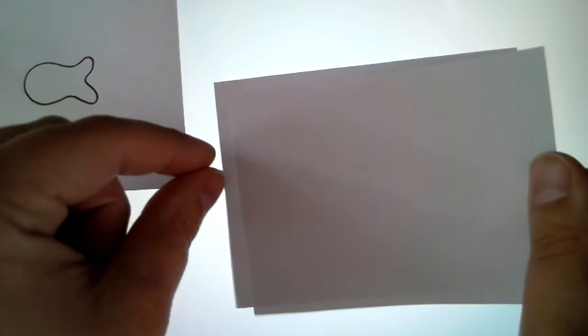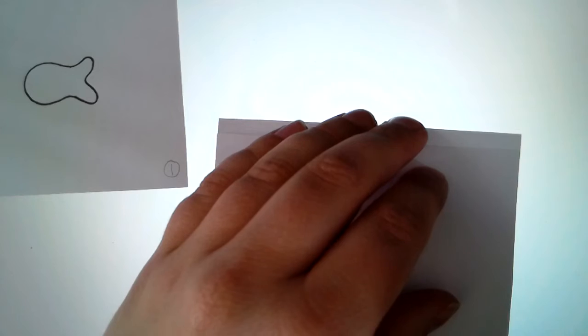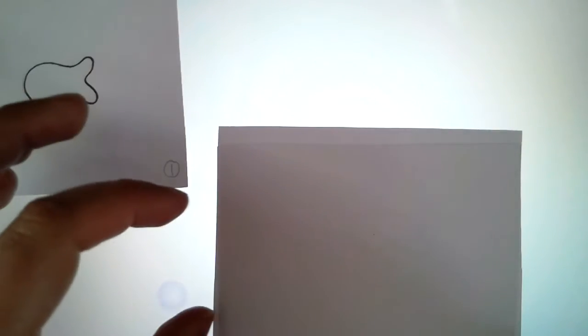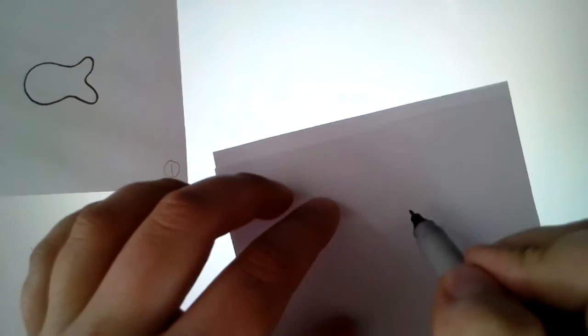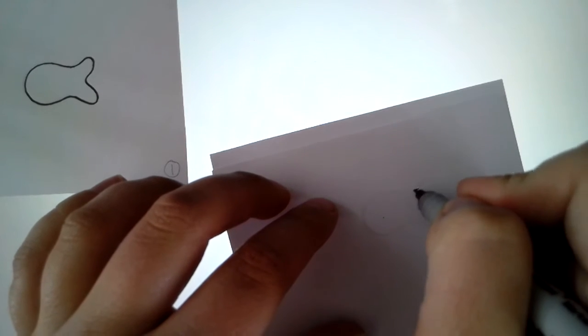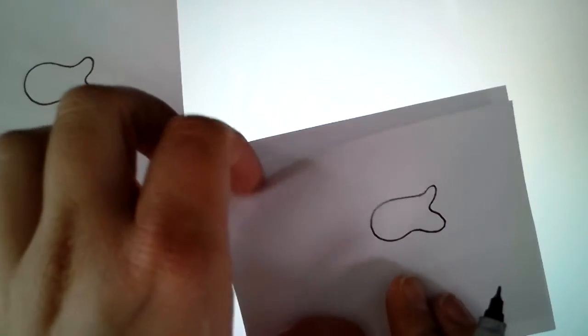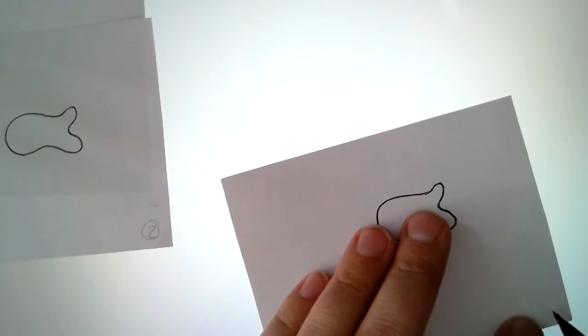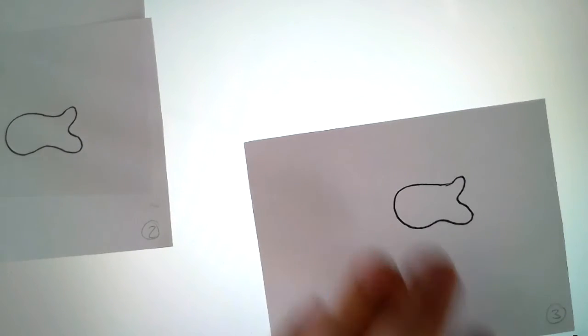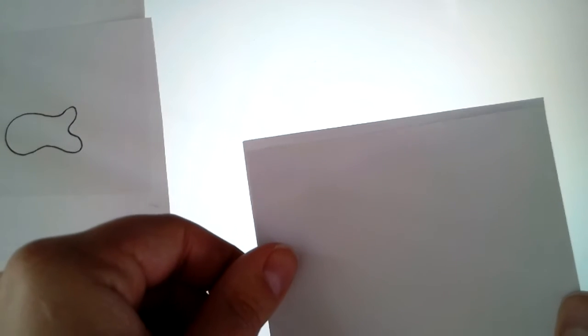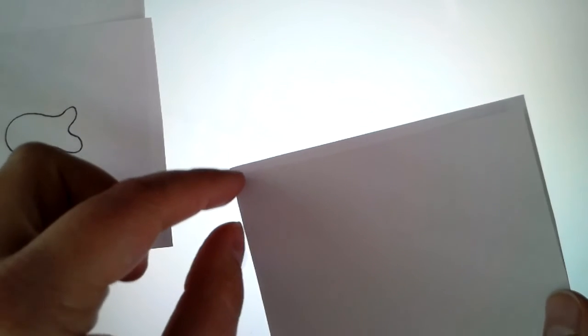So I'm on number 2 now. Here's number 1. Okay. And then I am sliding it down a little bit because I want my fish to go up. And then I trace my fish again. And you'll do this over and over again until you reach your desired effect. Okay, so if I wanted my fish to go all the way up until it flies off the page, well, I would keep doing this until I can no longer draw my fish on my piece of paper because I ran out of paper room.